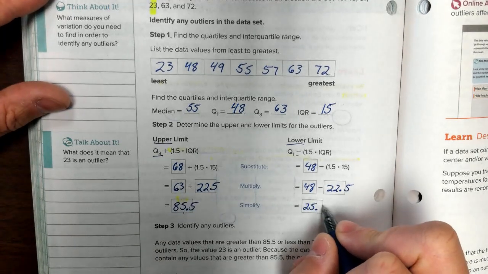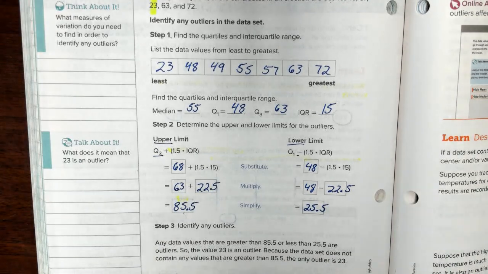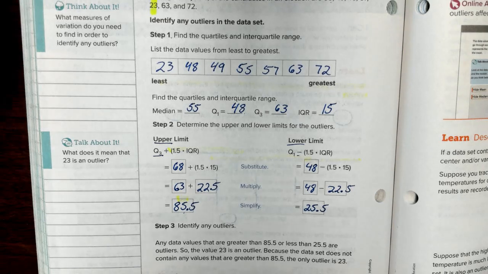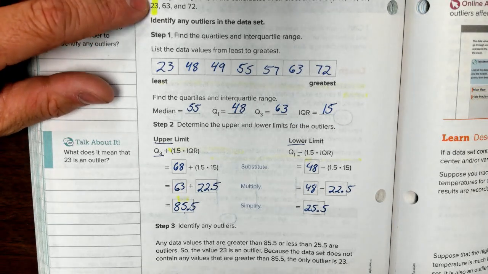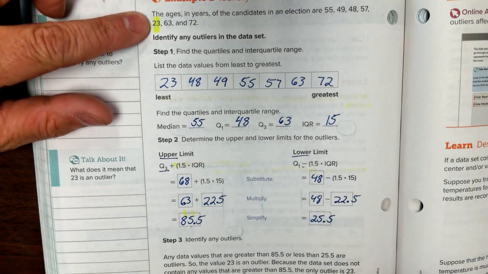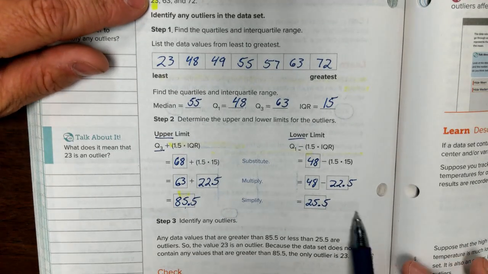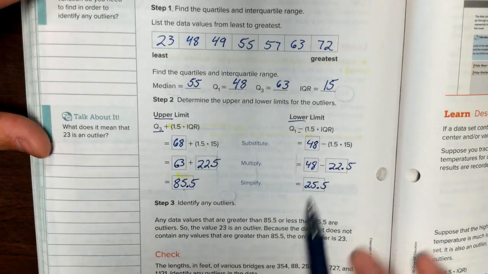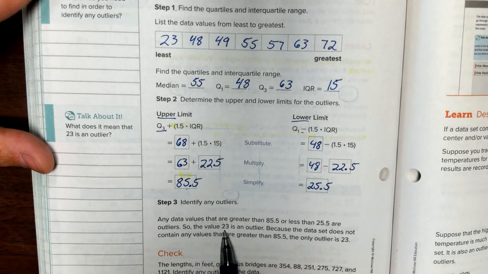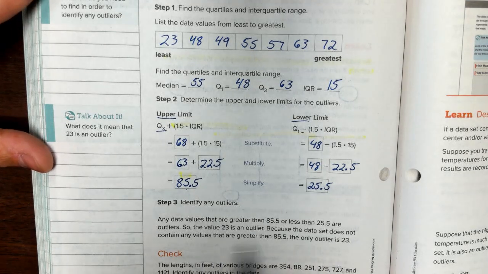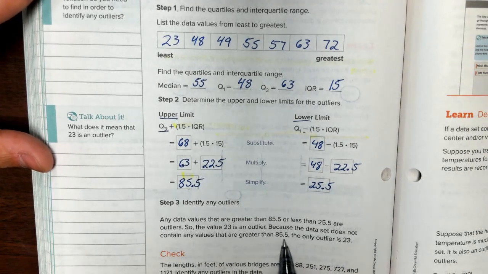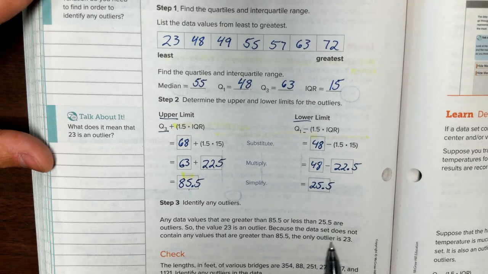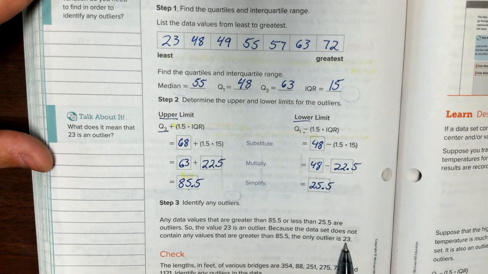So our lower limit is 25.5, and anything under that is considered an outlier. Well, just like when we were guessing earlier, 23 doesn't fit in. 23 is also a couple lower than that. So our outlier has to be 23. Because the data set does not contain any values that are greater than 85.5, the only outlier is 23.